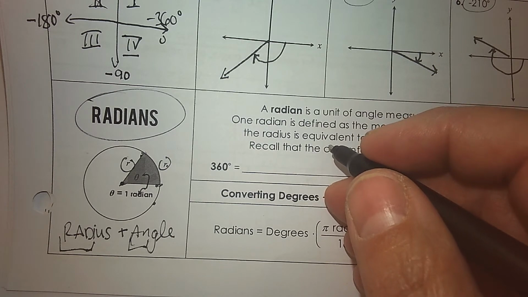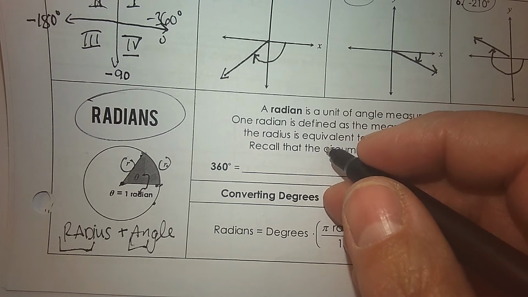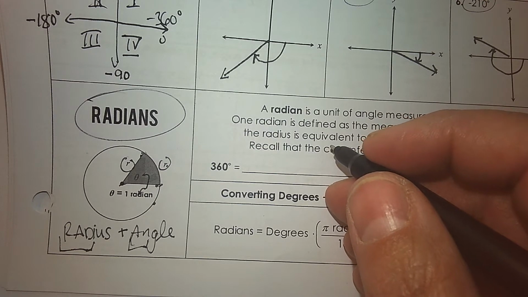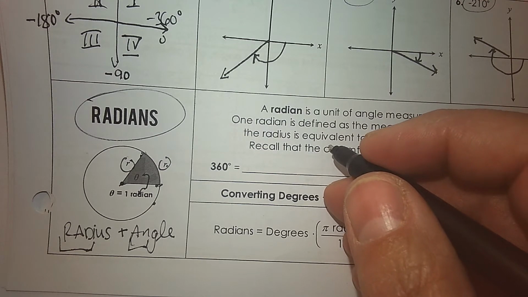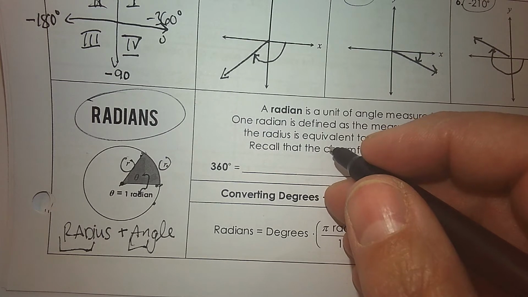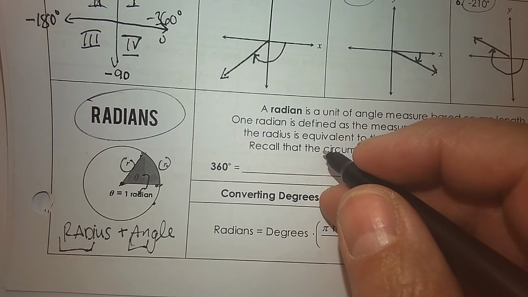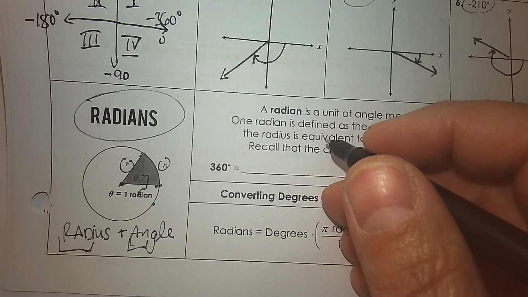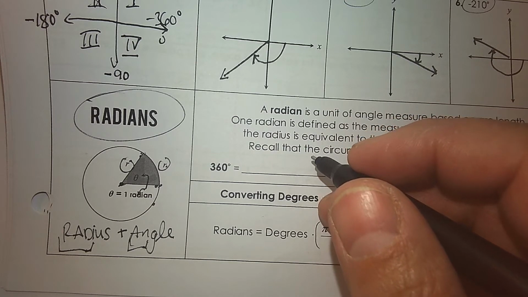I know, spinny. But, big idea, it's an angle made with the radius, yes? An angle made with the radius. That's why it's called a radian. It connects us to circles and radius. A lot of trigonometry connects us to circles.